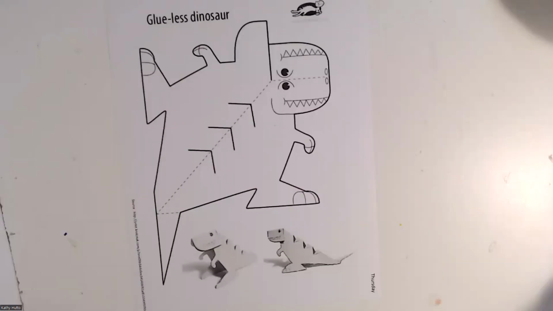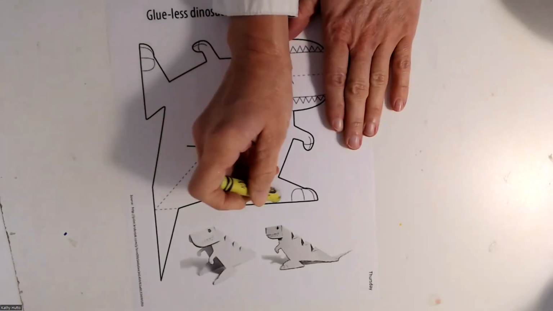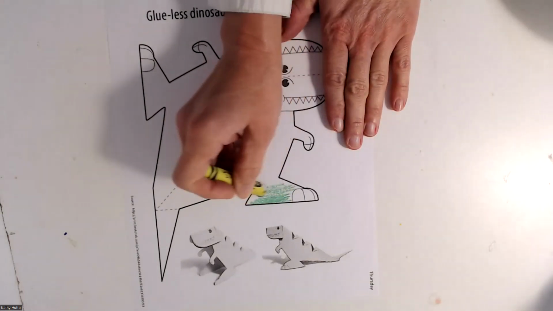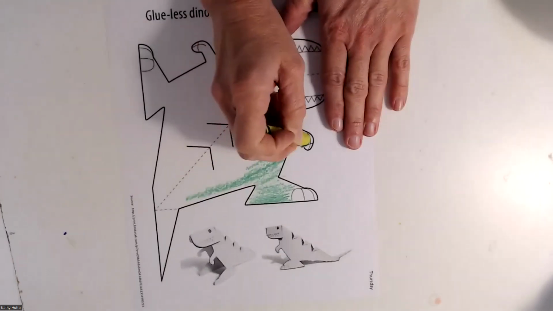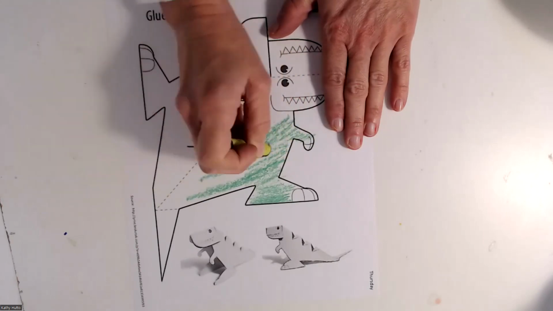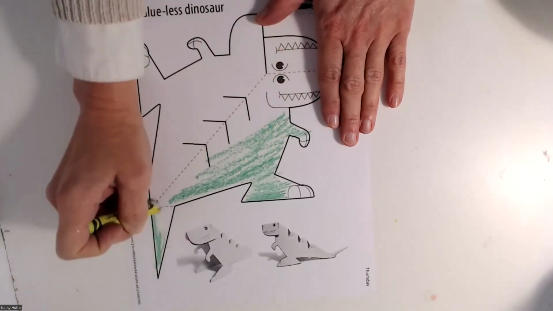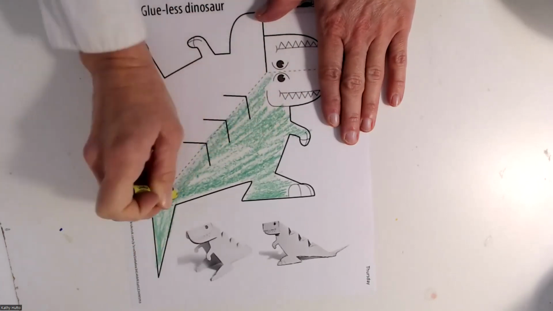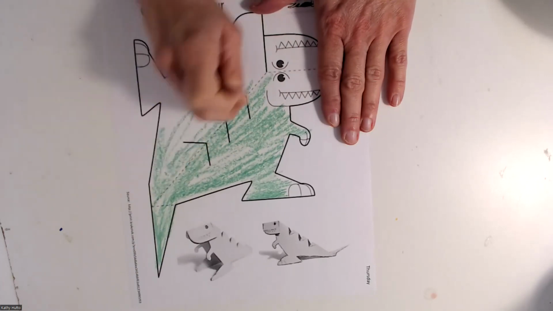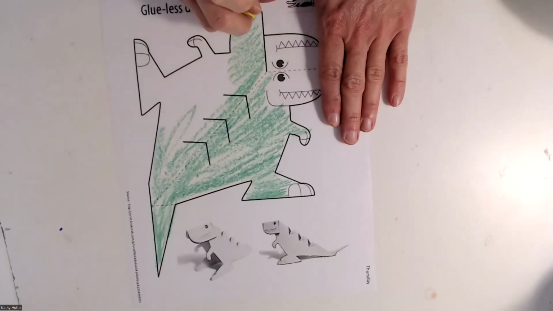So right now, let's head over to the art table and we'll do a fun art project. For art today, we're making a paper dinosaur. The first thing I'm going to do is color my dinosaur. You can color your dinosaur any color you'd like.